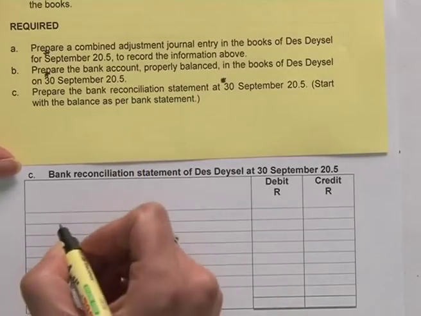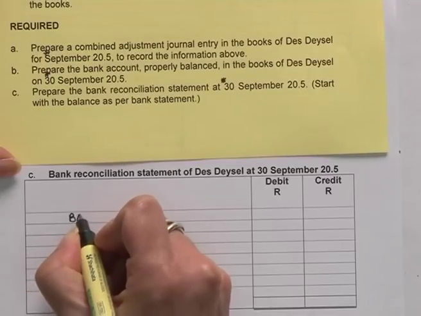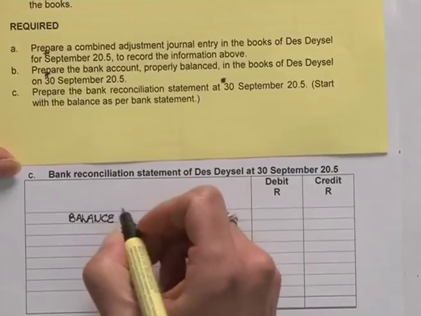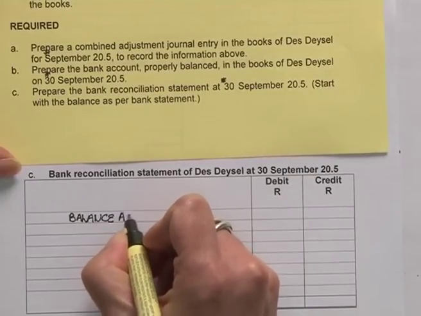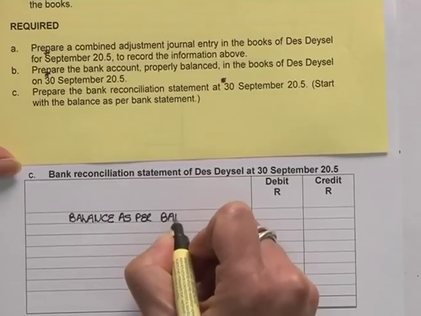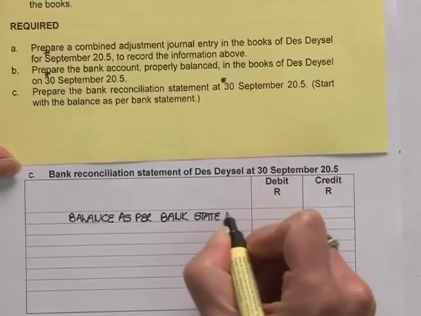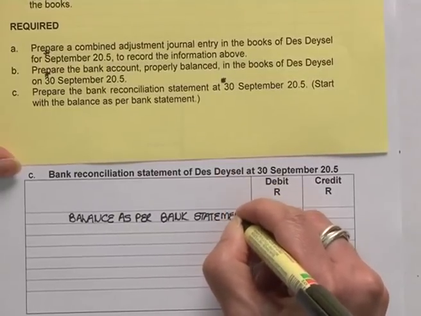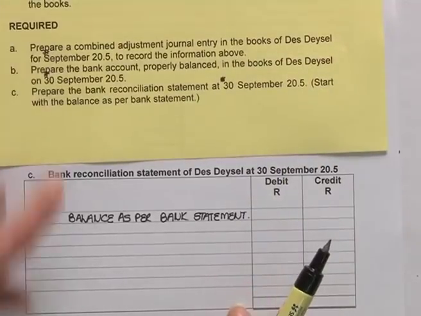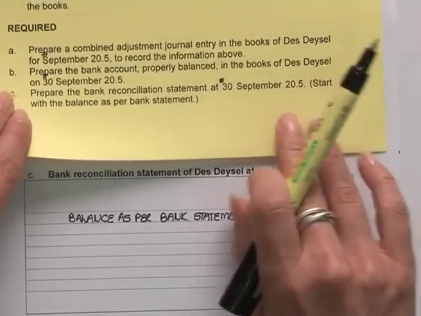So we're somewhere going to include that sentence so that we know what we're looking for. So we dealt with the required part with our framework as well as the tip that they gave us here to start with the balance as per bank statement.